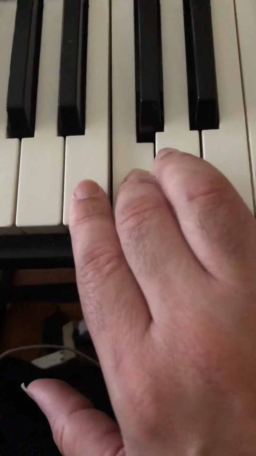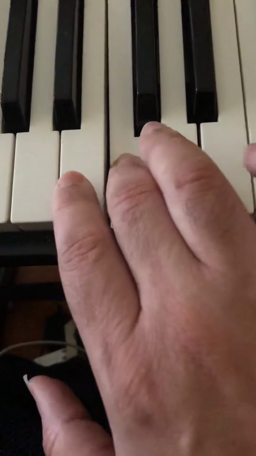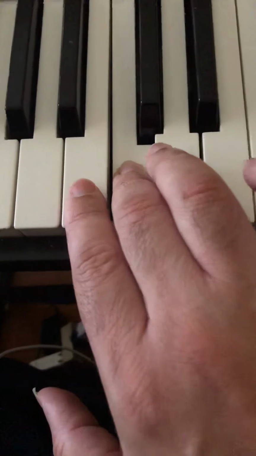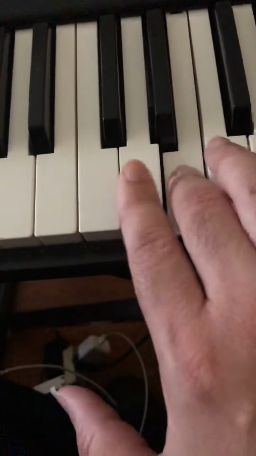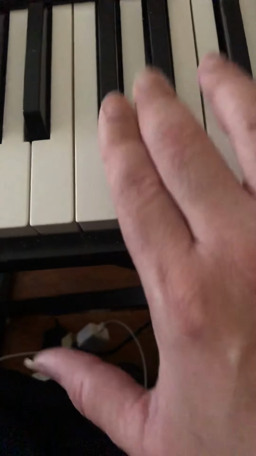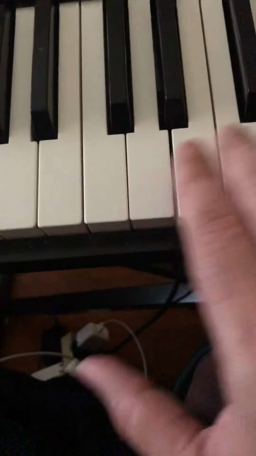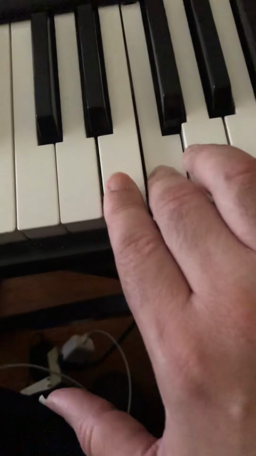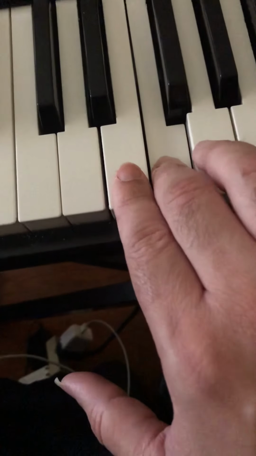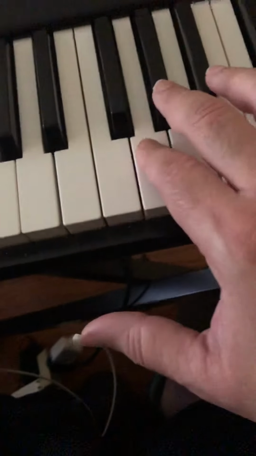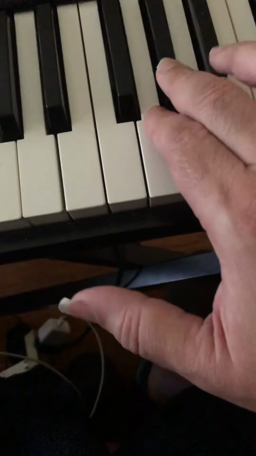Listen to it. Let your ear guide you. So that's a half step. From here to here would be a whole step, because you've got a note in between it. That's a whole step. From here to here is a half step. Just like from here to here is a half step.